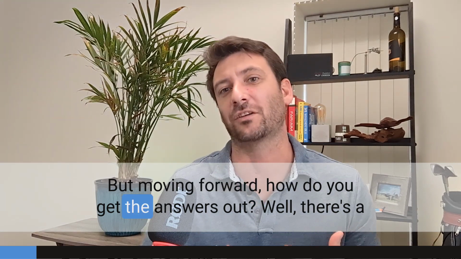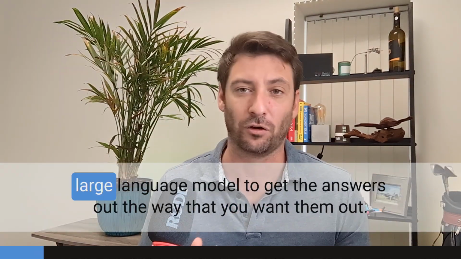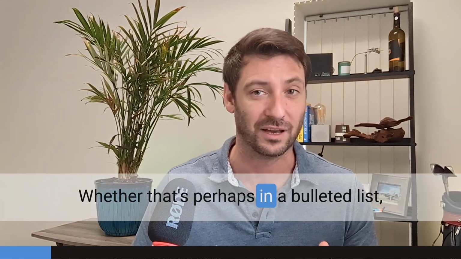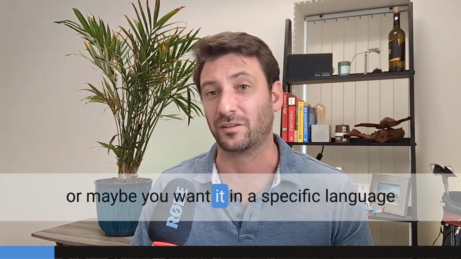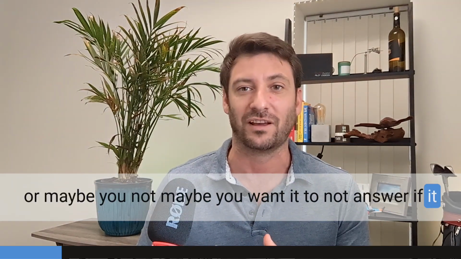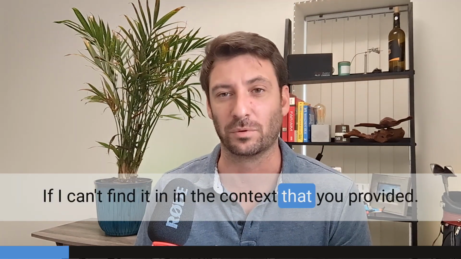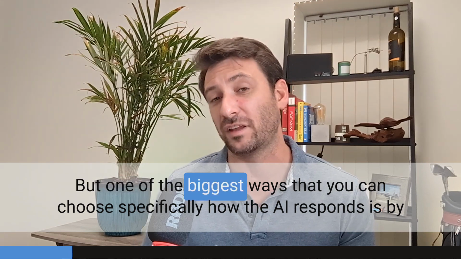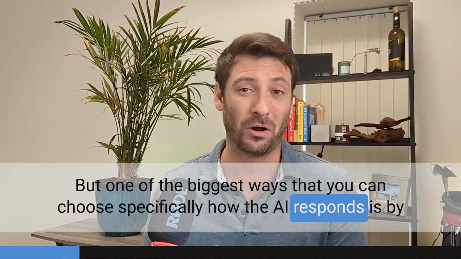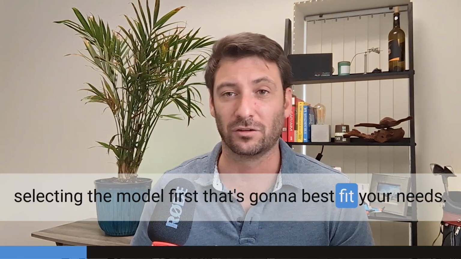But moving forward, how do you get the answers out? Well, there's a handful of ways that you can manipulate a large language model to get the answers out the way that you want them out, whether that's perhaps in a bulleted list, or maybe you want it in a specific language, or maybe you want it to not answer if it doesn't have the data that you provided, if it can't find it in the context that you provided. But one of the biggest ways that you can choose specifically how the AI responds is by selecting the model first that's going to best fit your needs.